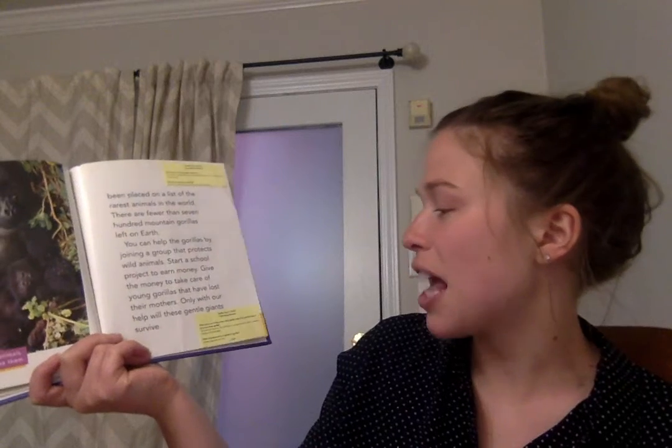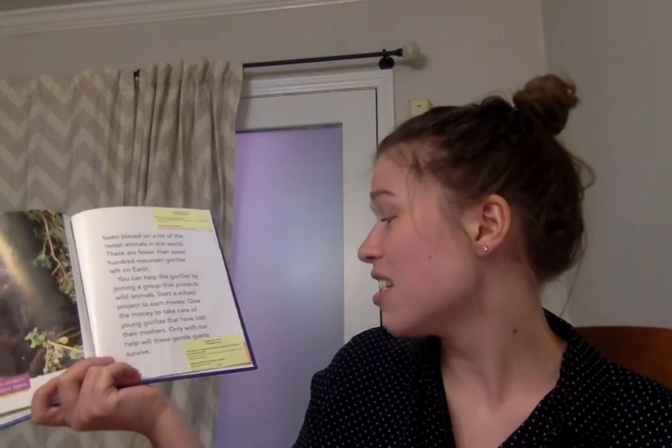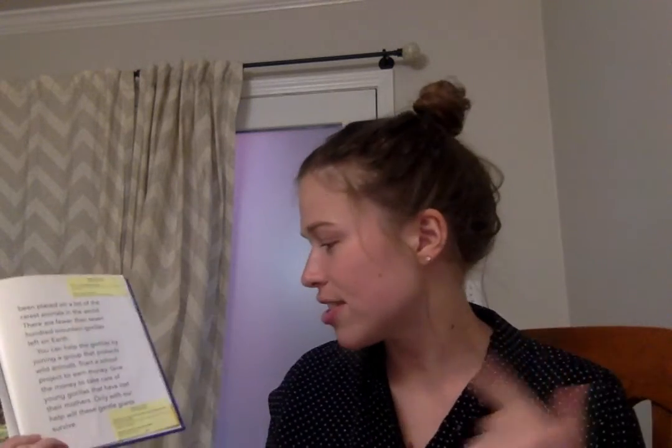Scholars, what have we learned? What have we used to help us learn about gorillas today? Specifically in a nonfiction text, what did we use? We used text features. The text features we used were the table of contents, the heading, and photographs.